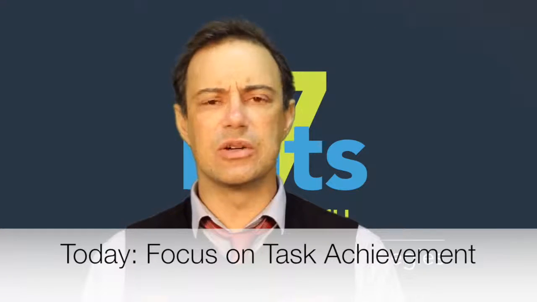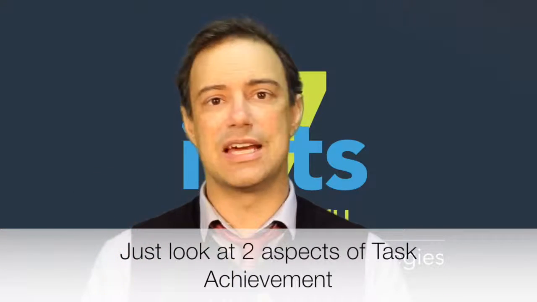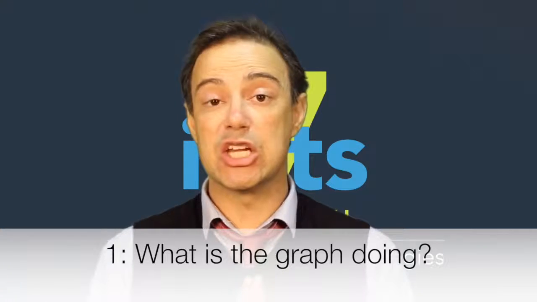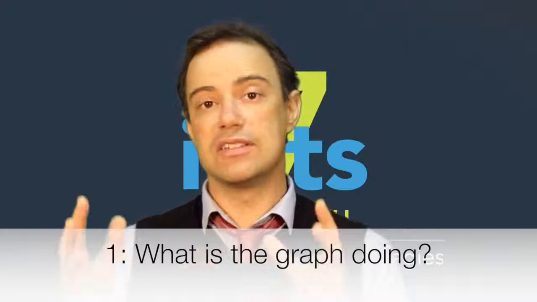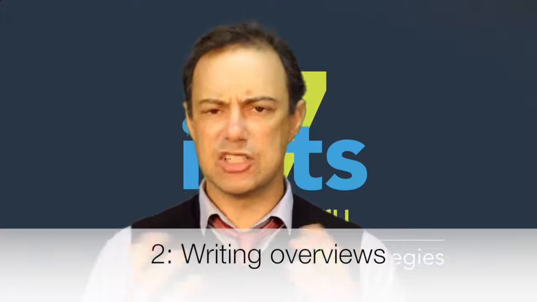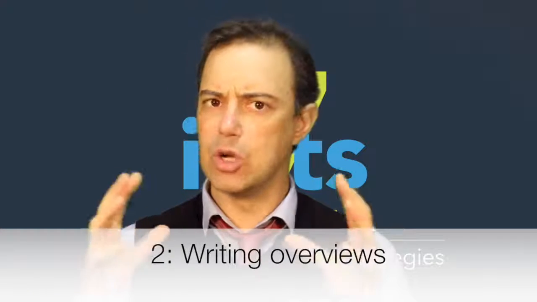Today we're just going to look at task achievement, and only 2 aspects of it. We're going to have a look at some different graphs and make sure you know exactly what the graph is doing, what's actually happening in the graph. That's number 1. And number 2, we're going to write some overviews, to make sure you've got a good understanding of what an overview is and some basic ways you can do it, and not worry too much about the language today. Very much based on skills.